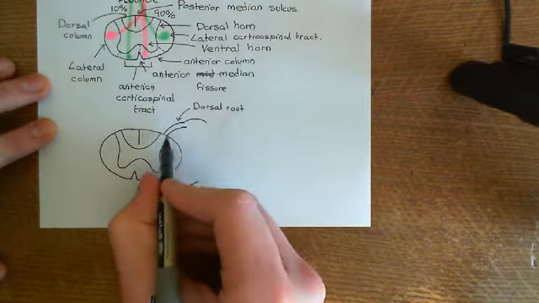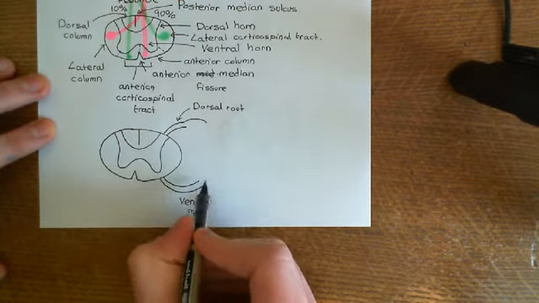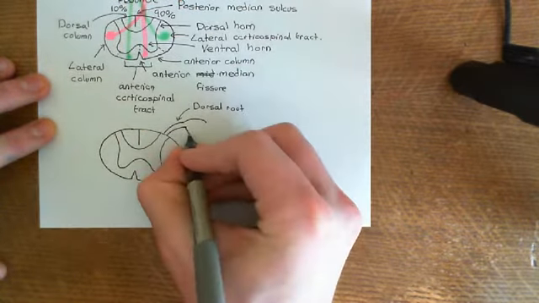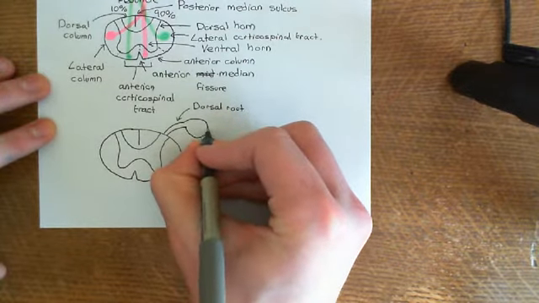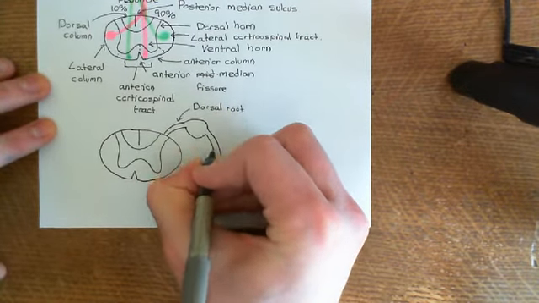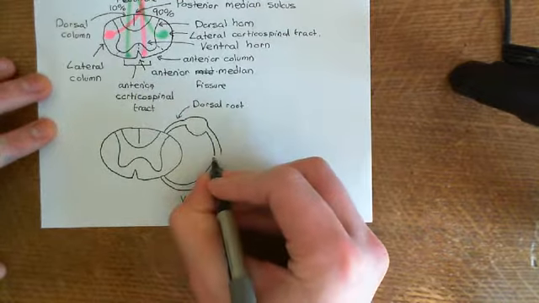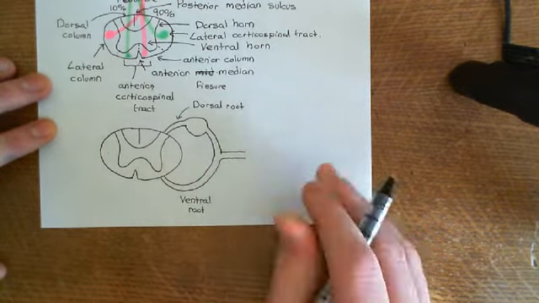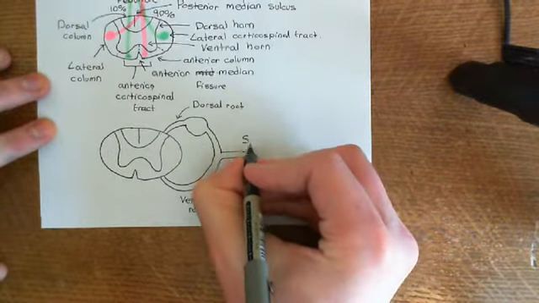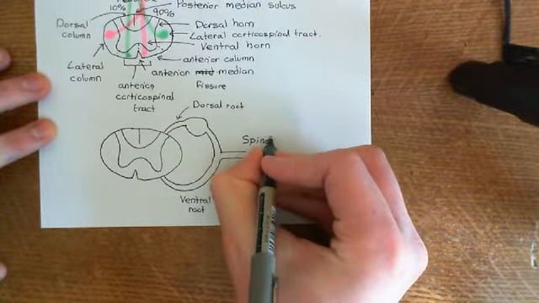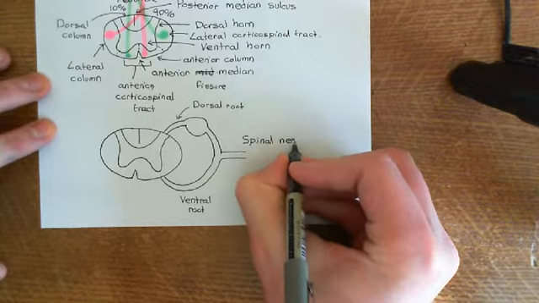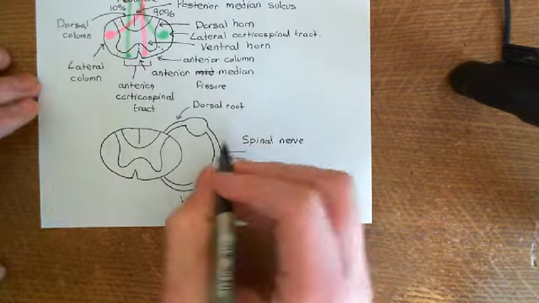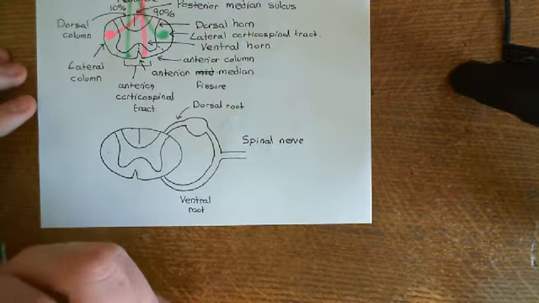They never come out of the dorsal root. They always come out of the ventral root. And what's going to happen very quickly is the dorsal root and the ventral root are going to come together, like so. And you're then going to have the spinal nerve for that level coming off here. So this is our spinal nerve, and of course you'll be having this bilaterally. I'm only showing the left spinal nerve here, but you'll also have a right spinal nerve.